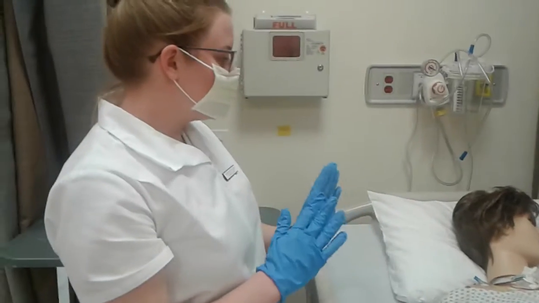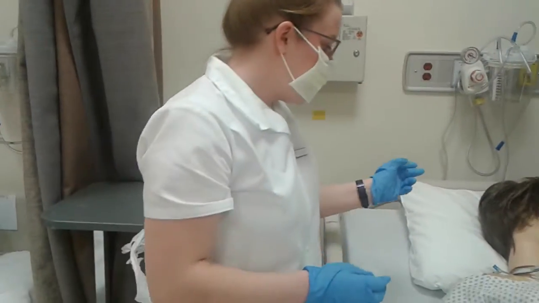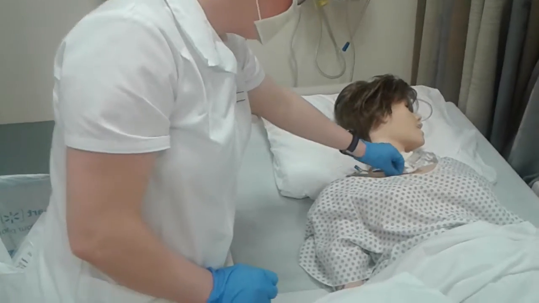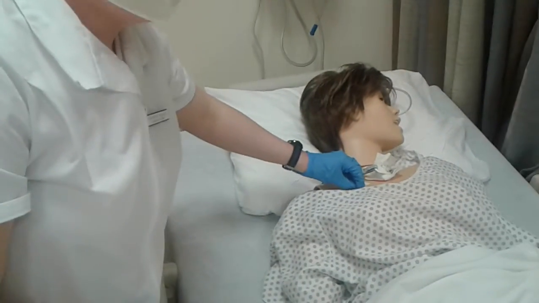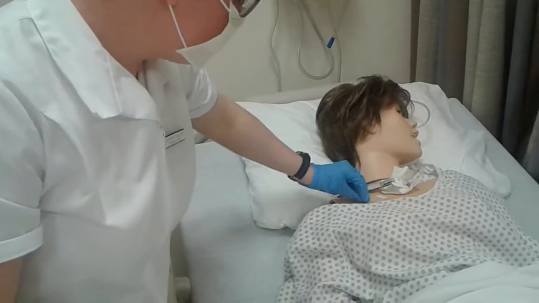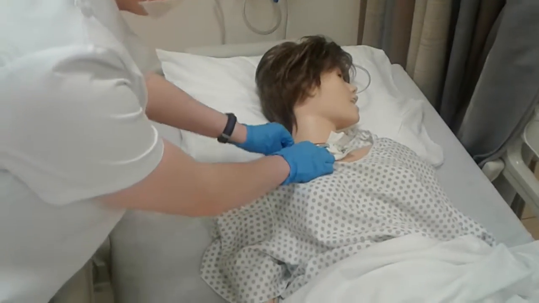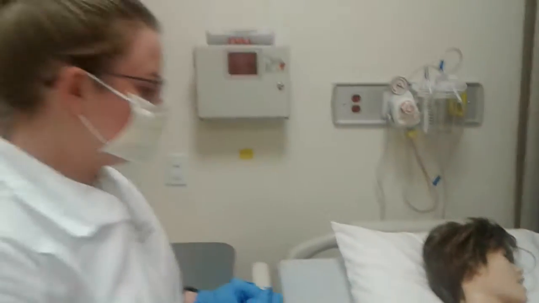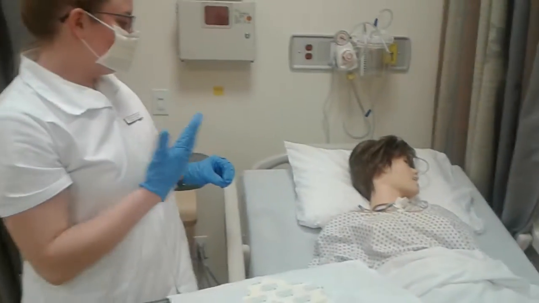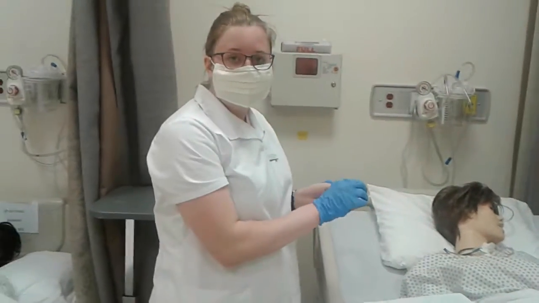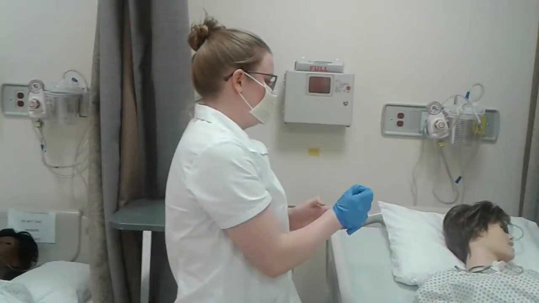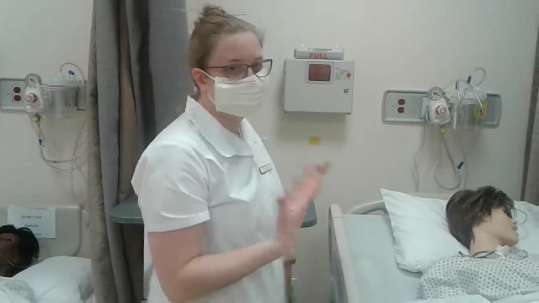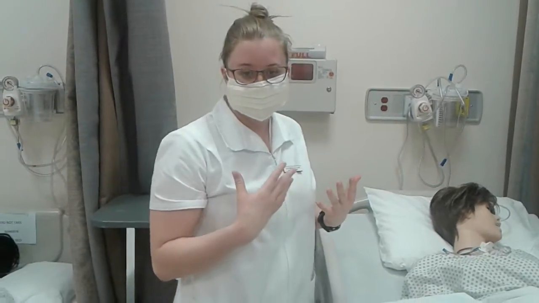So now that her head is completely turned away from the central line dressing, I'm going to begin by removing the old central line film. And I want to be very careful not to disrupt the central line site. So now that I have removed the old central line dressing, I can reassess for signs of infection, irritation, any signs of infiltration with redness, swelling, and ask her if she's having any pain around the central line.